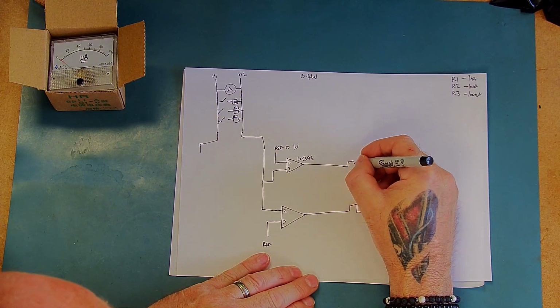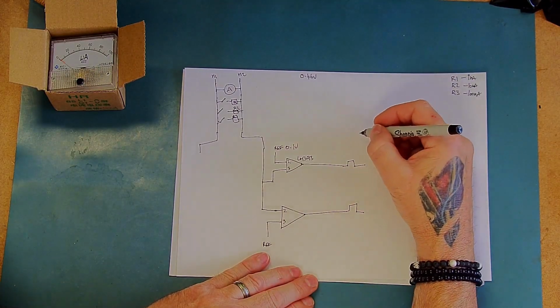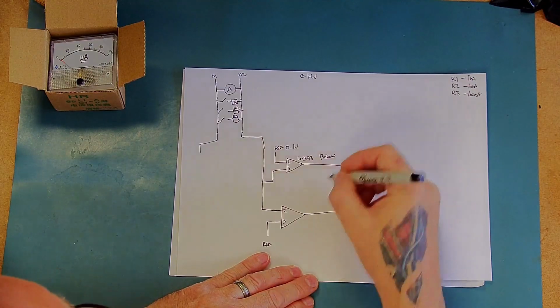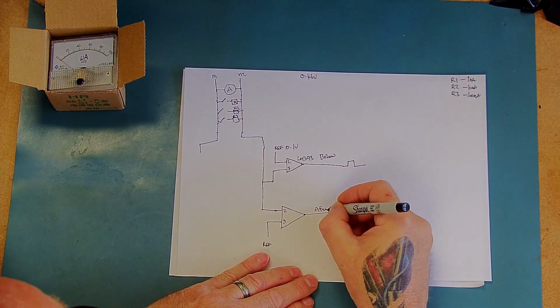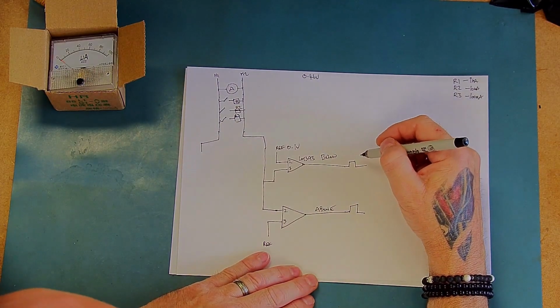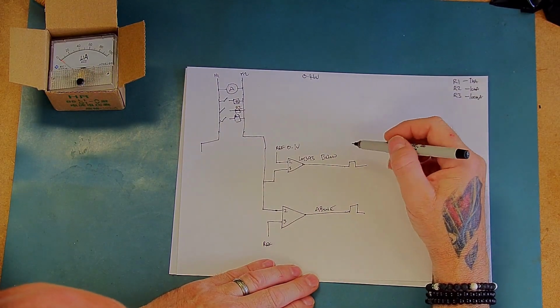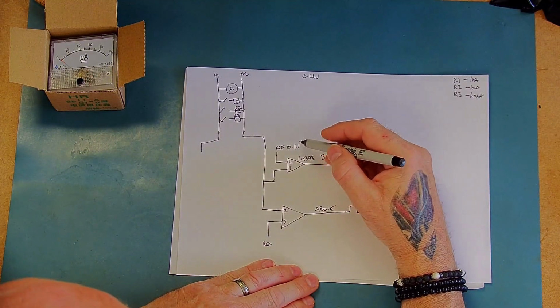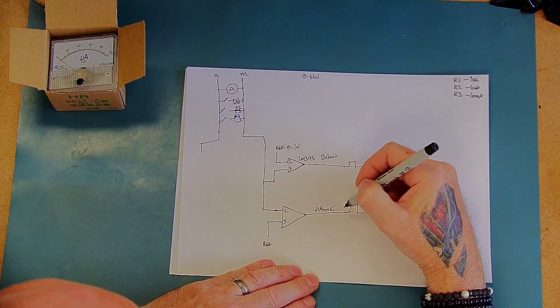Okay, and in that way we can actually say below, above. So there we have 2 positive going pulses, but critically one is when the input is below the threshold and one is when it's above.